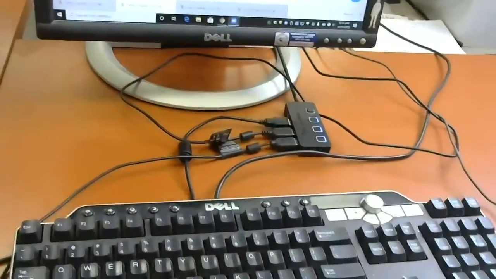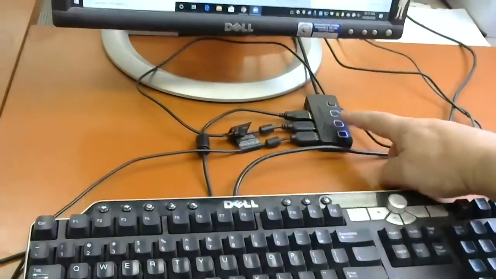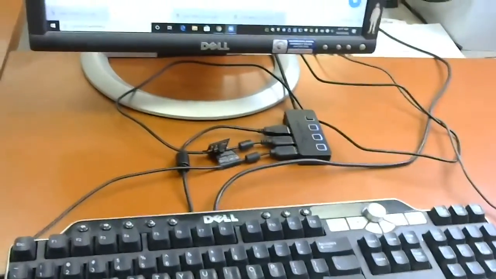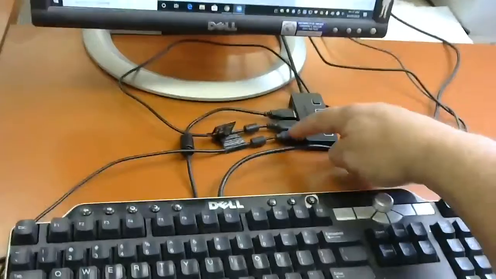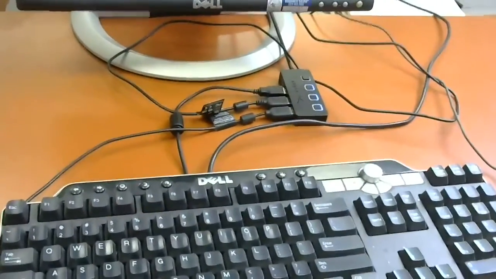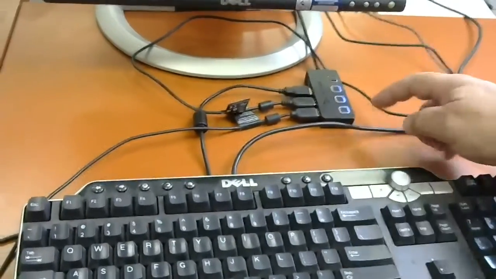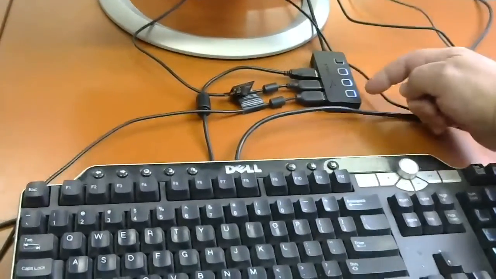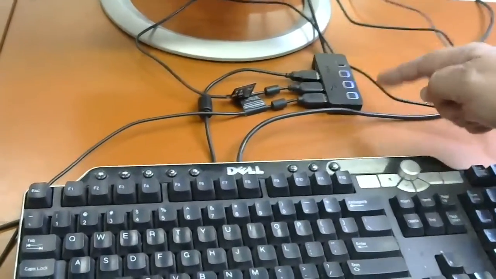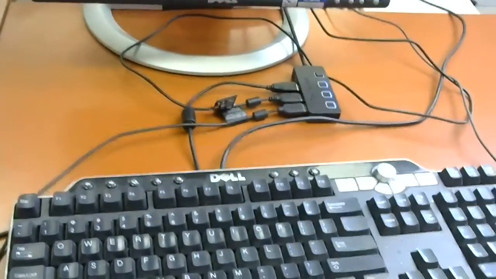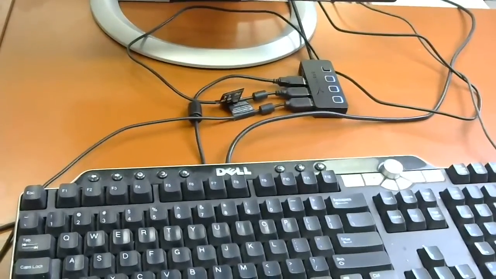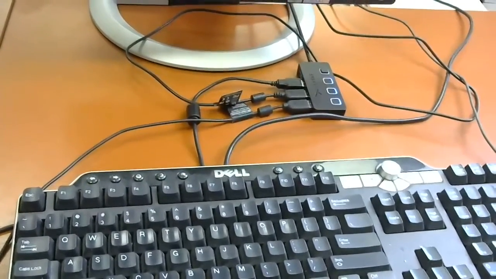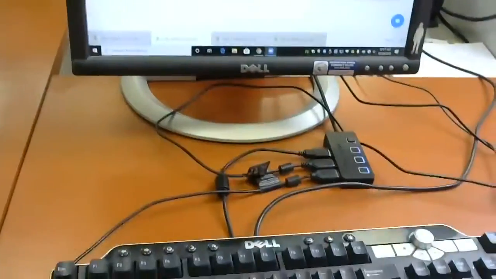Down here is the crux of this whole thing. This is a USB hub, and I've got my 3 webcams plugged into these 3 USB ports on the side of it. These have switches on them. All 3 switches for these 3 circuits are activated, and then it's one output that goes into the back of the computer. So that gives me the ability to switch between cameras live in Zoom.